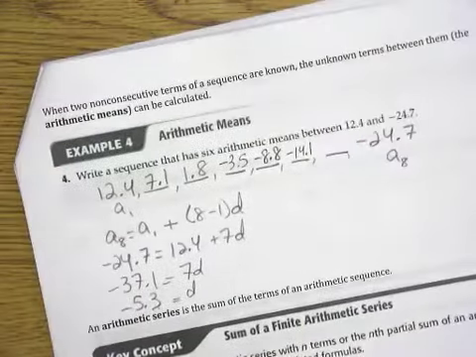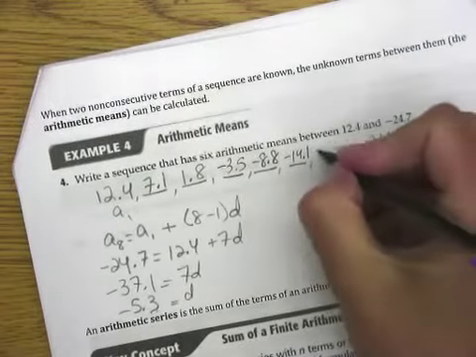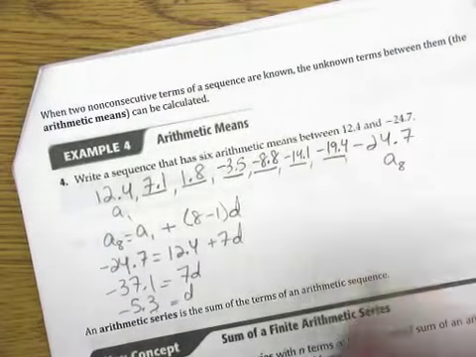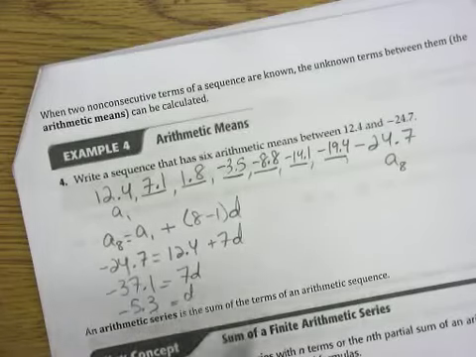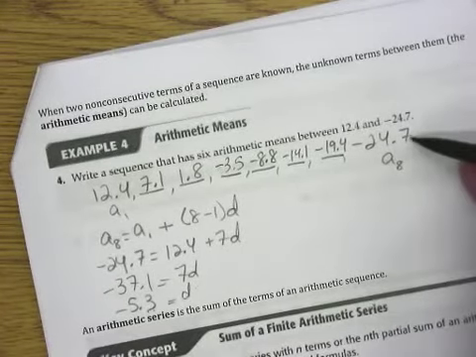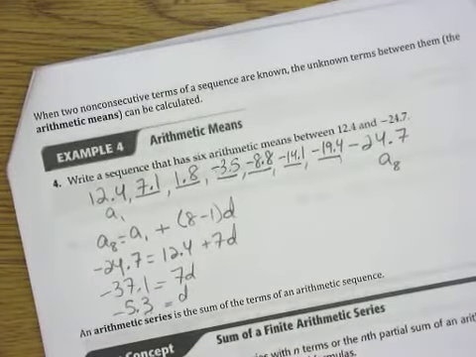Negative 14.1, negative 19.4, and I'm just going to subtract the 5.3 one more time just to make sure I didn't mess up somewhere along the way. And I get negative 24.7, which is this last term in my sequence. So we have found the 6 arithmetic means between 12.4 and negative 24.7.